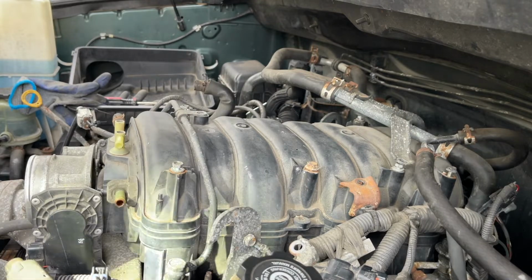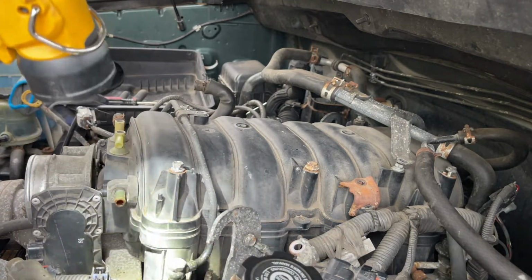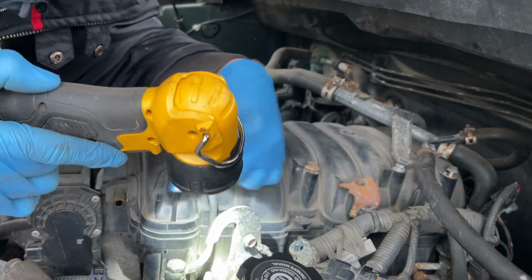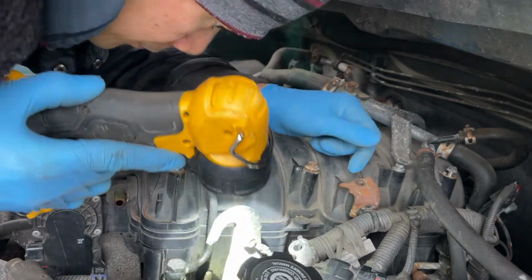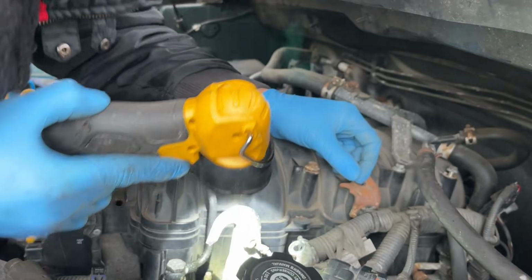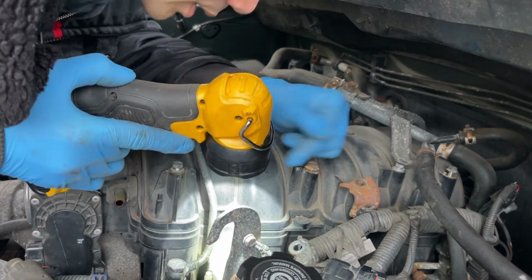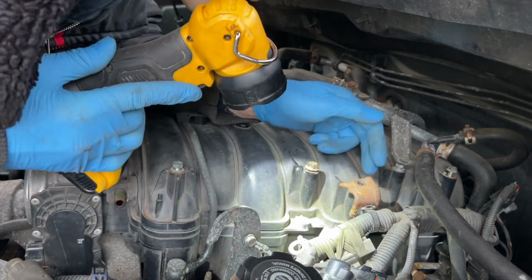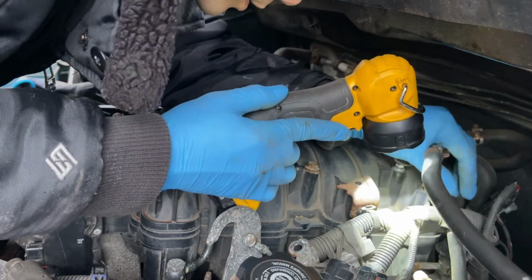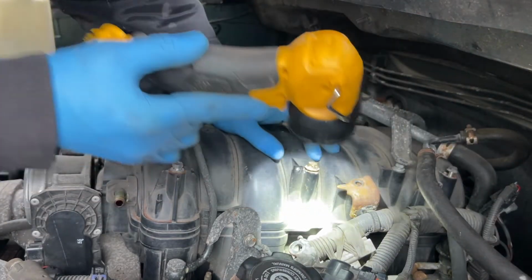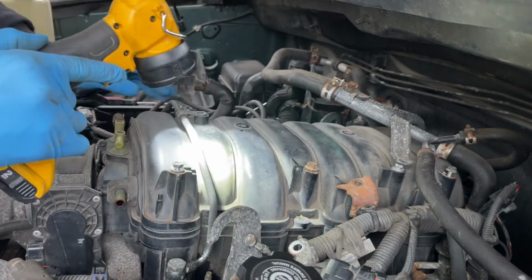So total 6 bolts. It's holding this side down. One, 2, 3. Anything else holding this? So 1, 2, 3, 4, 5, 6, all in the back there. So let's work on the rest.